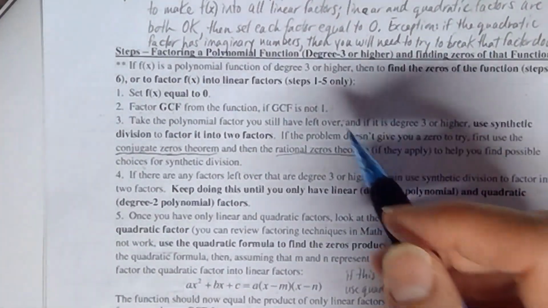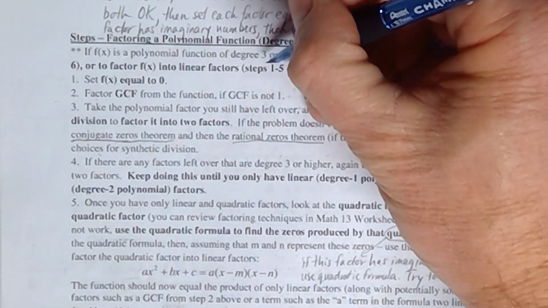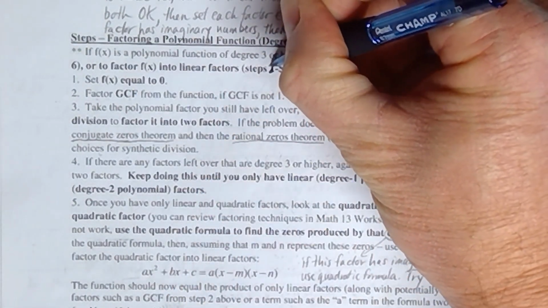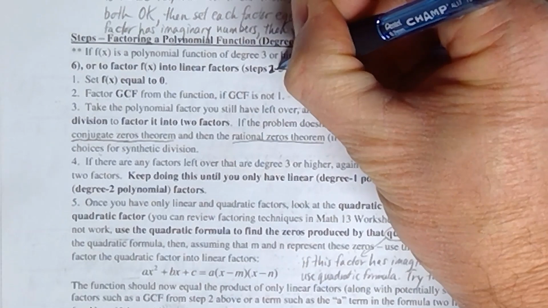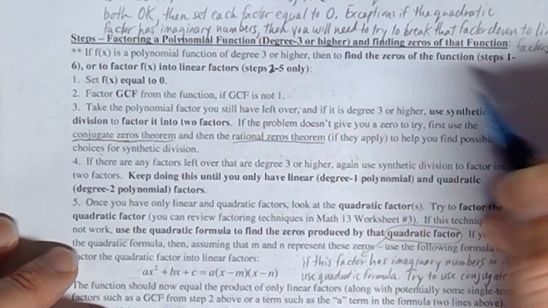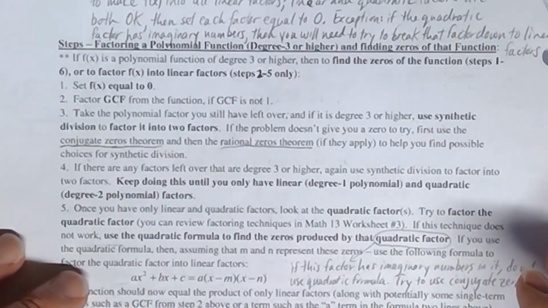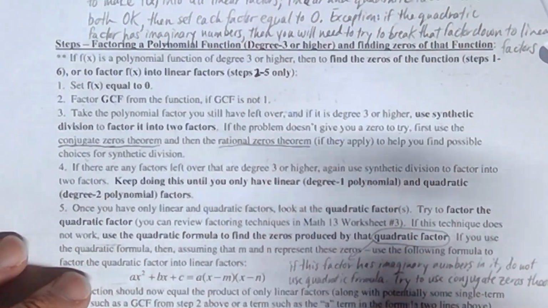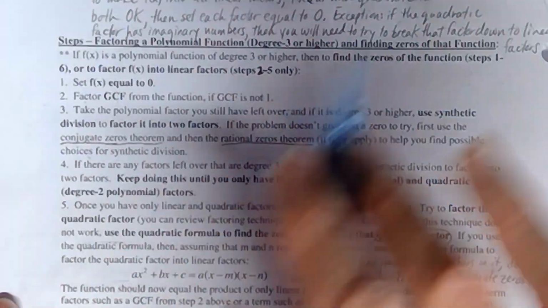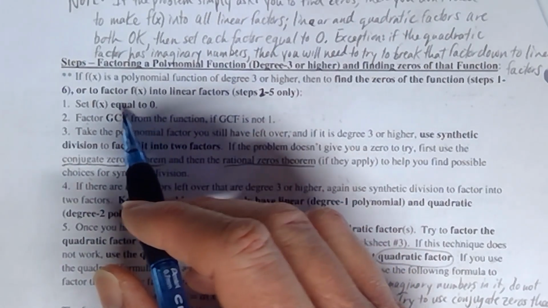It says here, if you want to factor it down, you just have to do steps 2 through 5. But if they want you to find the zeros, then we want to do steps 1 through 6. And we can kind of skip through most of number 5. I'll talk about that. But 1 through 6, what does it say here?